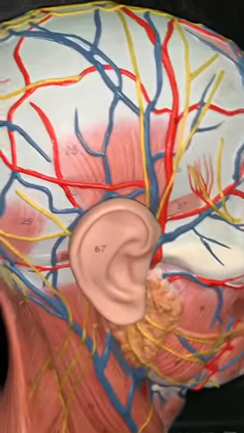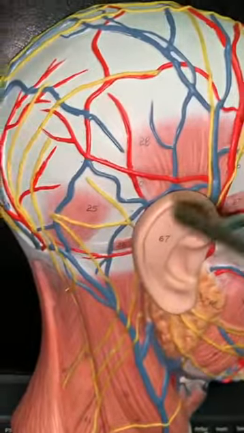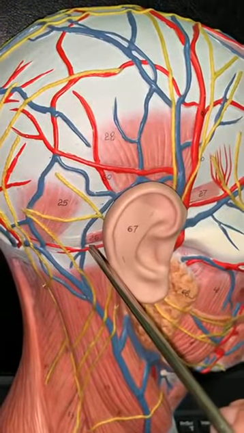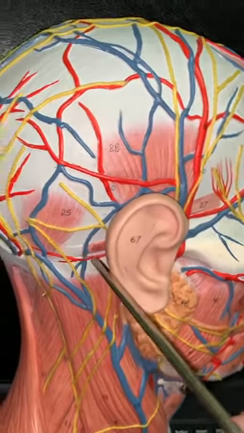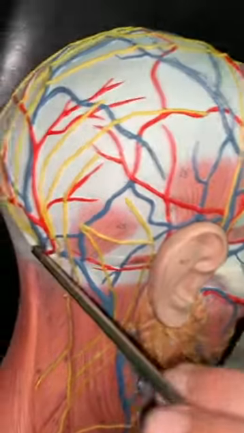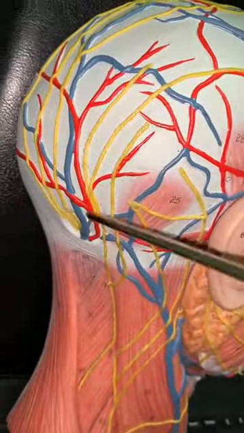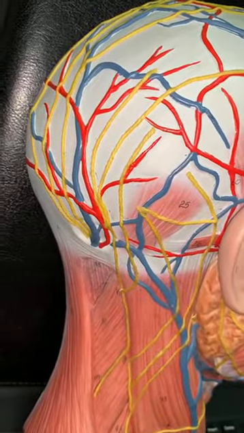Then behind the auricle I have 2 arteries. This one is the posterior auricular artery, which comes from the external carotid artery, and this one is the occipital artery from the external carotid artery.